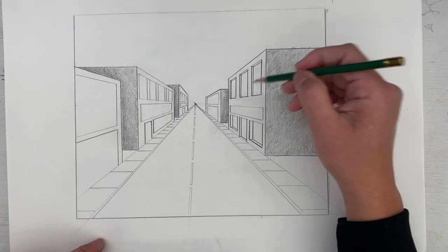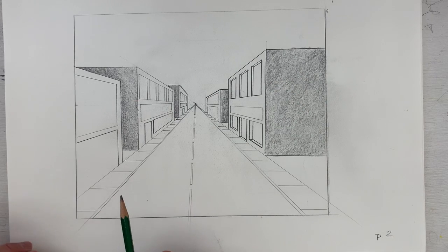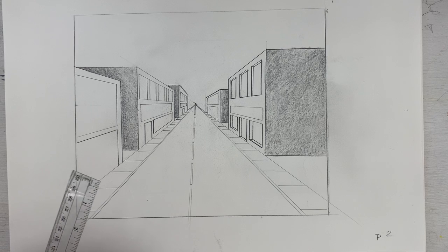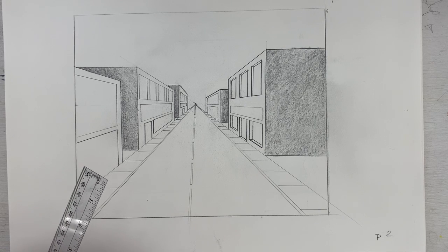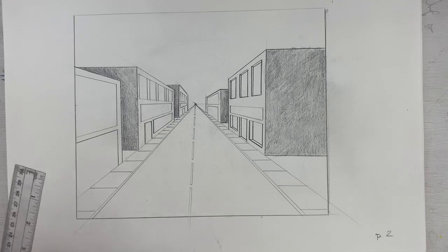So now we're working on the right-hand side. We will move over to the left-hand side too as well. I'm not going too fast, am I, guys? No. Skylar's shaking her head no, right? Right? I'm not going too fast, Skylar? Cool. Okay.